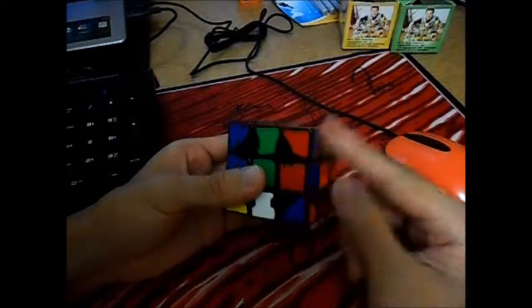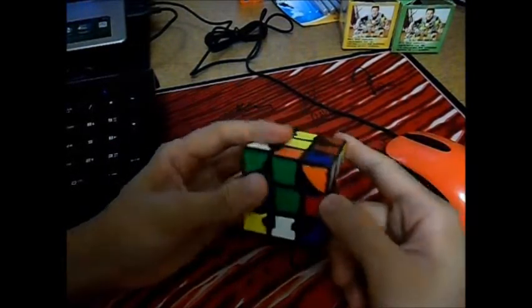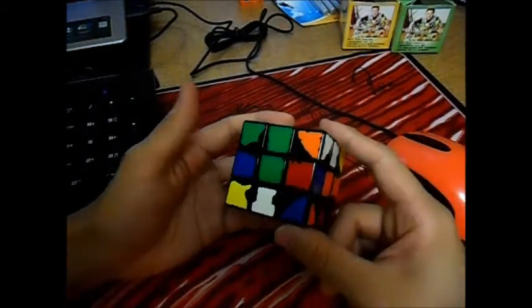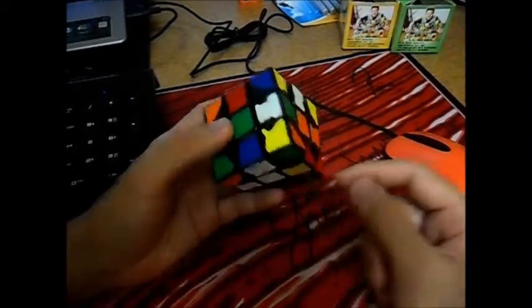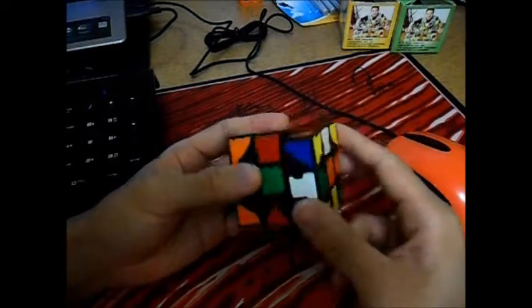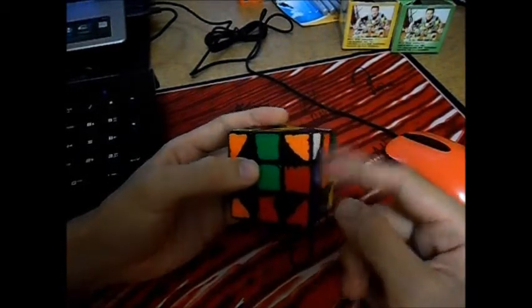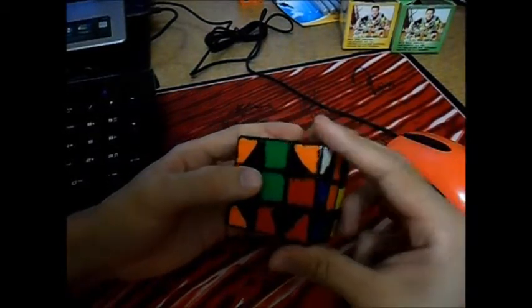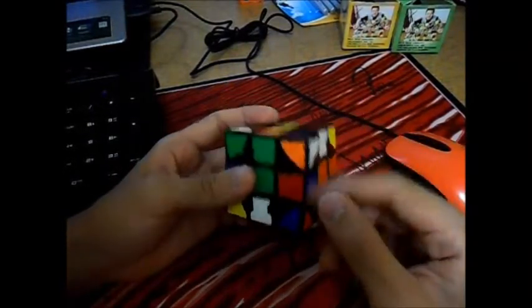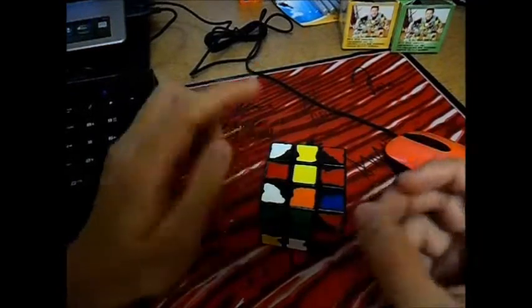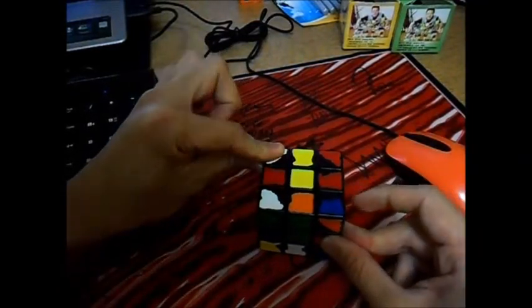Okay, so I have one free F2L pair, like I said earlier. Why they aren't going to move is because I'm going to bring these two up with an F prime, but when I bring this back down, these two pieces don't move at all. So I figured out one F2L pair.